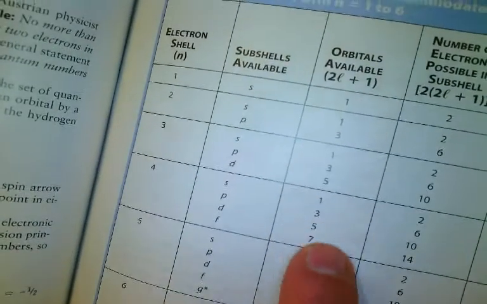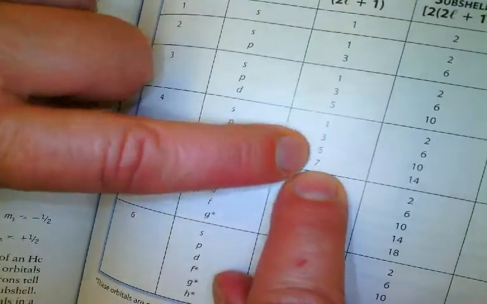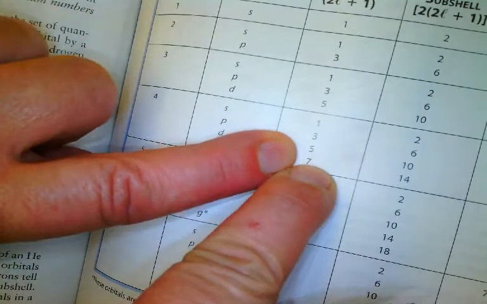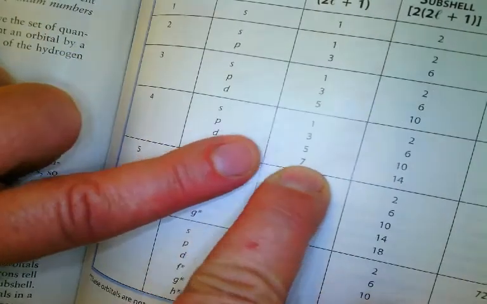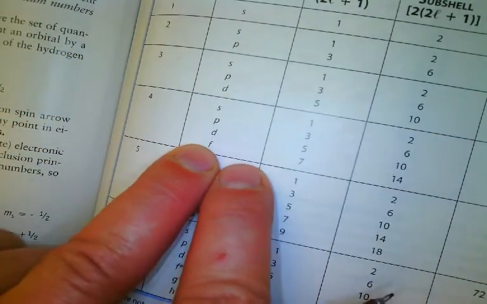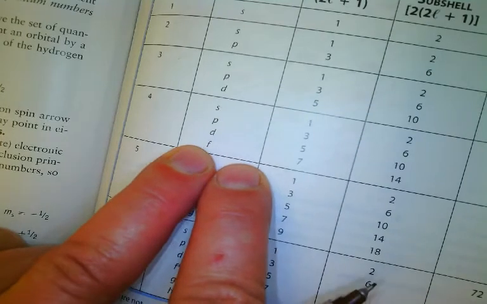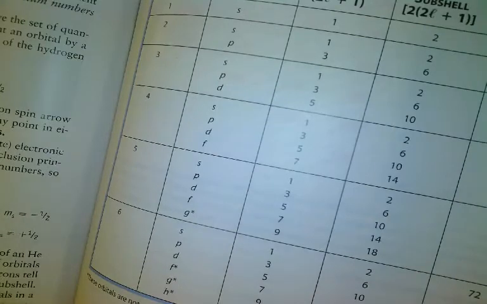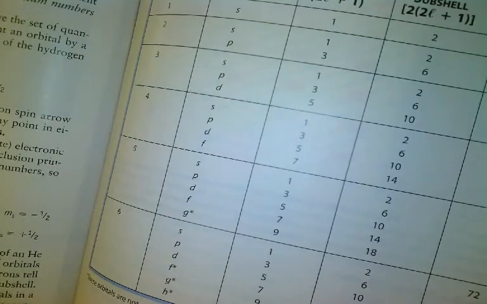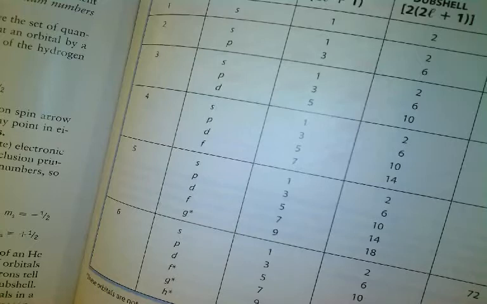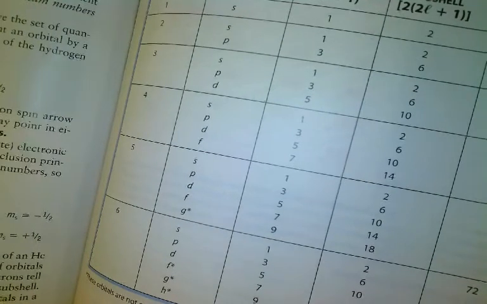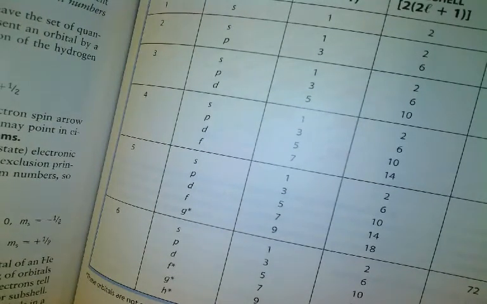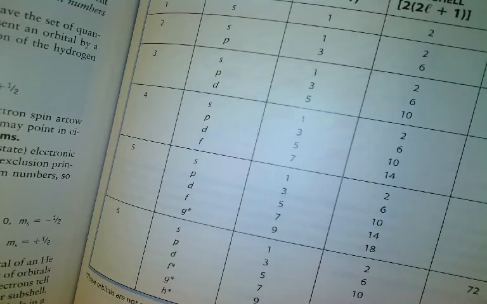Now let's go back to our book. Look. Now you should understand where these 1, 3, 5, and 7 come from. You see that? The 7 is the F. Does that make sense to you? You already know this. You just didn't know the variable part. You just didn't know what was called ML. Does that make sense? Are you with me?